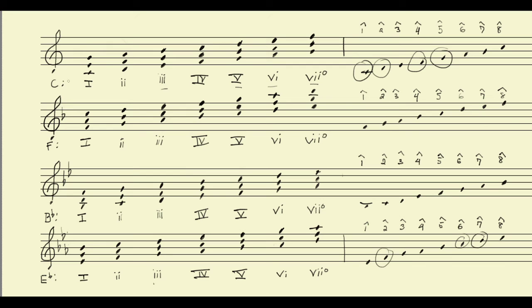Okay, let's again start with the first chord in C, which is C major. Is there a C major chord in the key of E flat? No, there is not. The 2 chord in the key of C is D minor. Is there a D minor chord in the key of E flat? No, there is not. The 3 chord in the key of C major is E minor. Is there an E minor chord in the key of E flat? And no, there is not. The 4 chord in the key of C is an F major chord. Is there an F major chord in the key of E flat? Nope. There's an F minor chord, but not an F major chord.